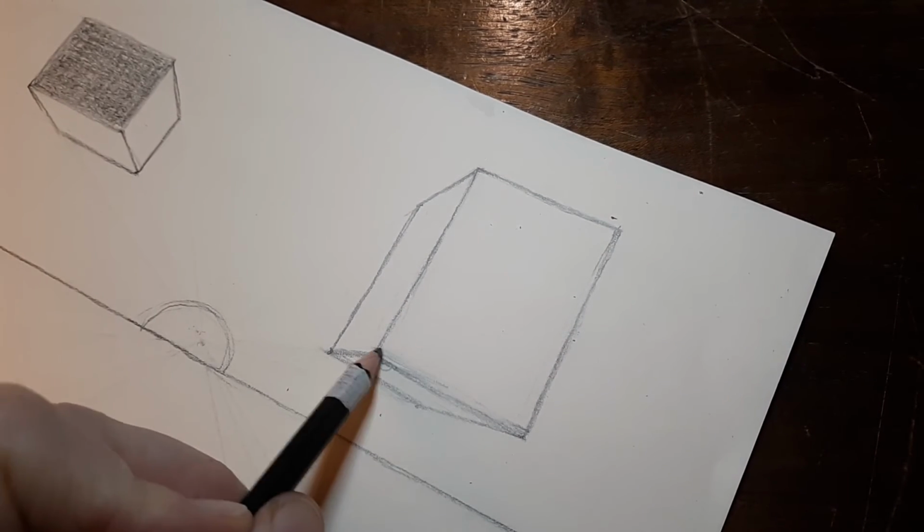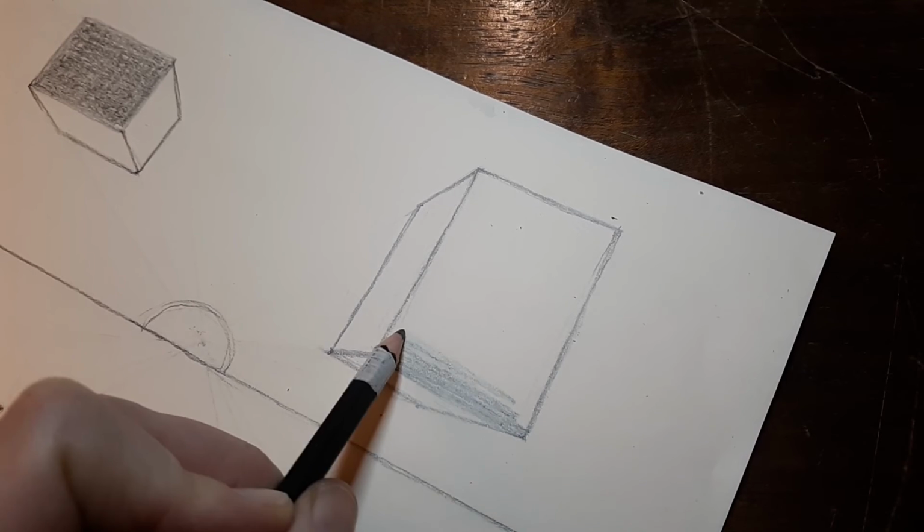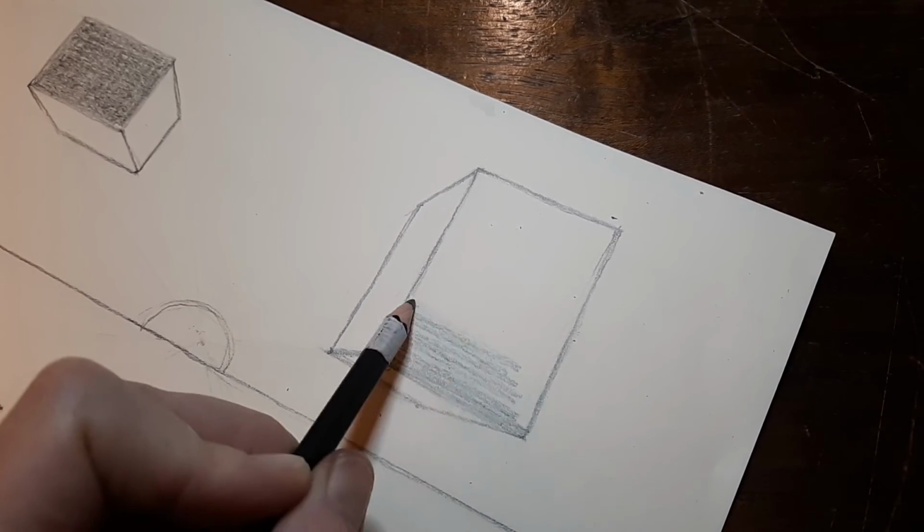And then again, all of the sides that face me, that original shape that I first drew, is going to be my shadow side.